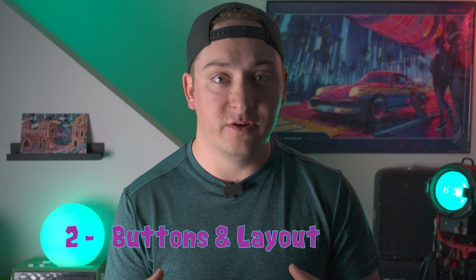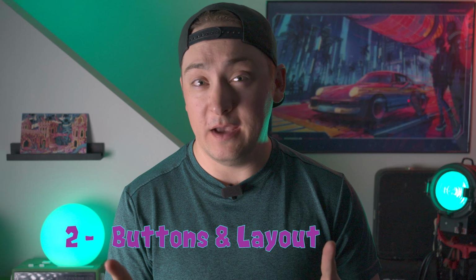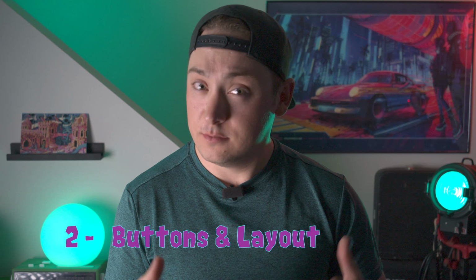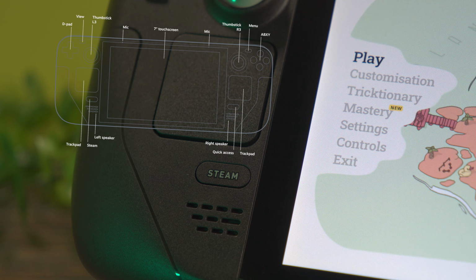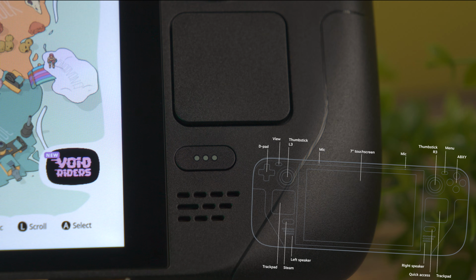Okay, the next thing you want to do after you get logged in is you're going to want to familiarize yourself with the new buttons, the layout of the device, and how the Steam OS overlay on Linux works. So to start, let's do a quick button tour. We have your regular culprits, your D-pad, thumbsticks, A, B, X, Y buttons, along with the speakers, mics, and touchscreen. The interesting buttons are the view, the menu, quick access, the Steam button, and the two trackpads.